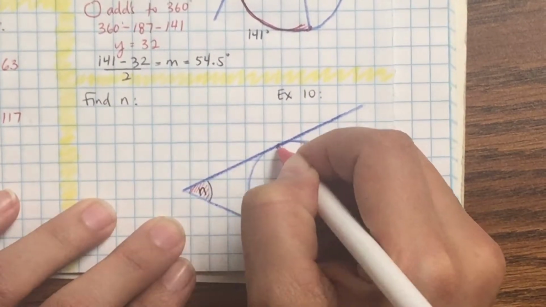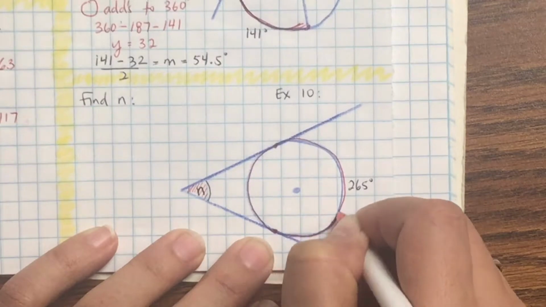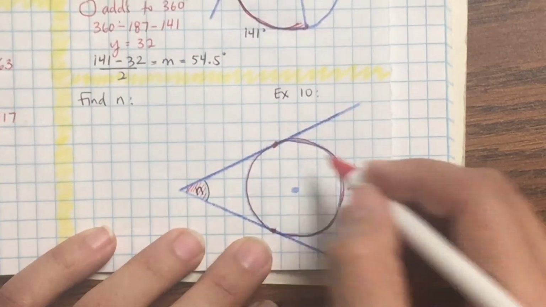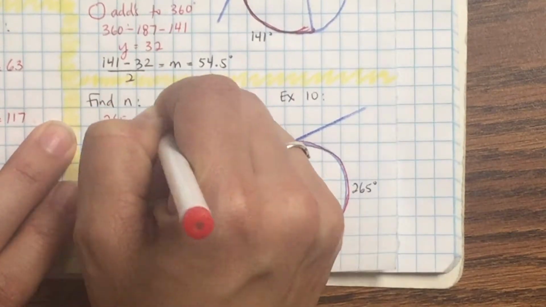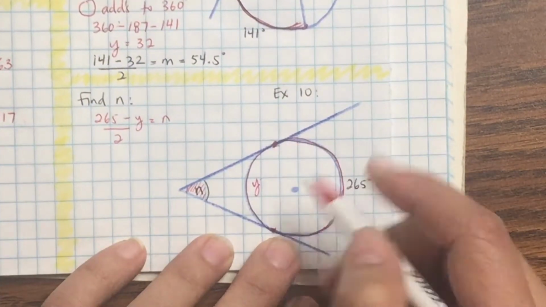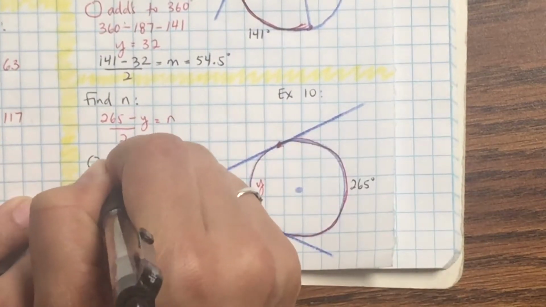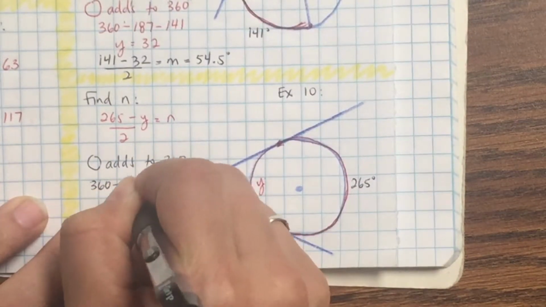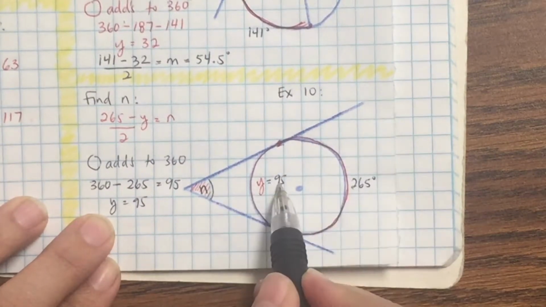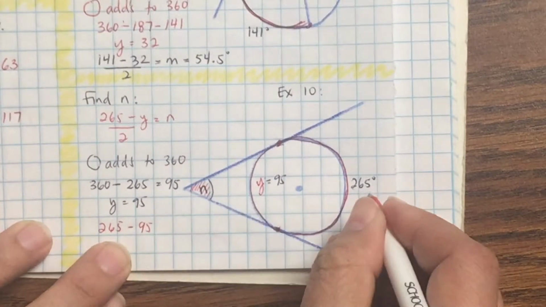So find your angle, follow it to the circle. There's your first one. Follow it again. That's your second one. So subtract the two. Now again, I don't have both of them, so I have to find that one. To find that one, I know a whole circle adds up to 360. So if I do 360 minus the 265, I'll find what I'm missing, which is 95. And then I take the two arc measures and subtract them. So 265 minus 95 divided by 2 equals what I'm looking for, N.